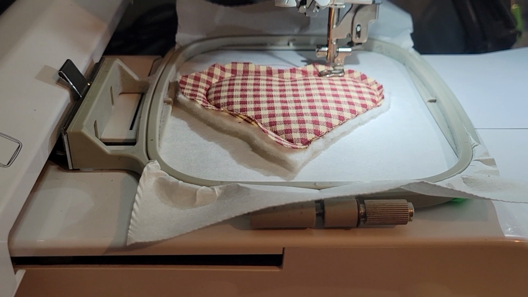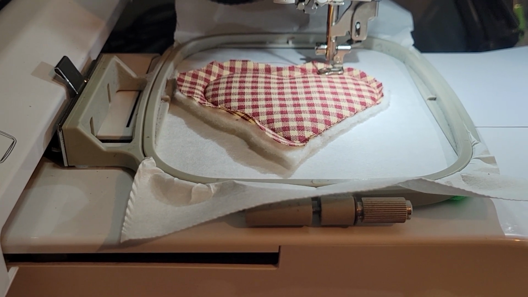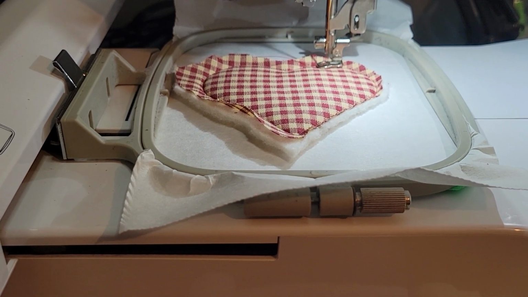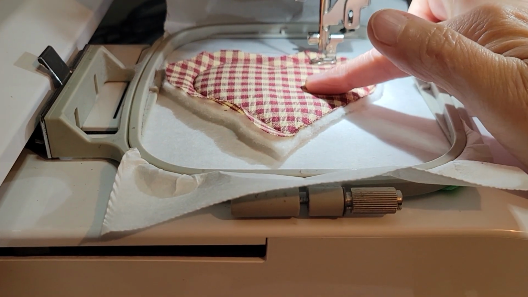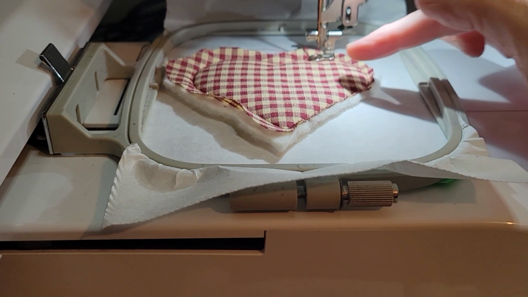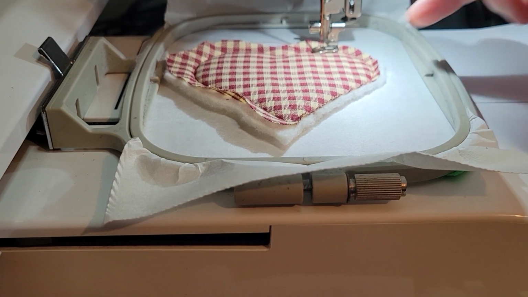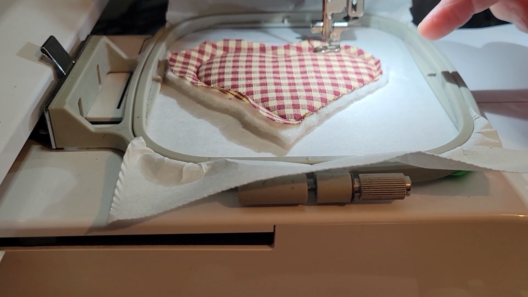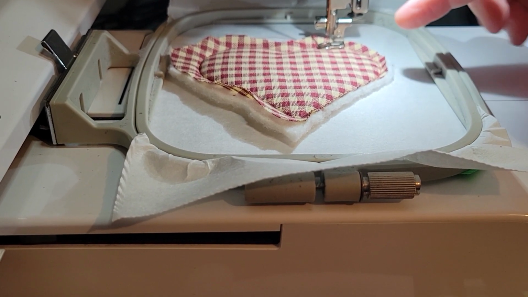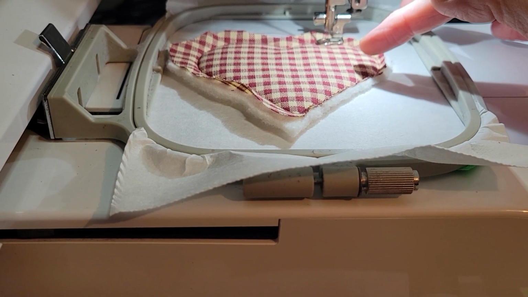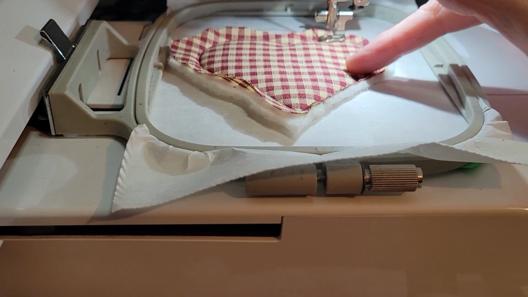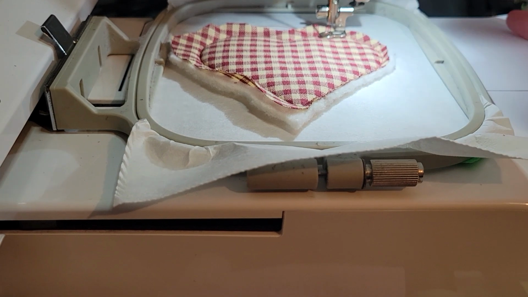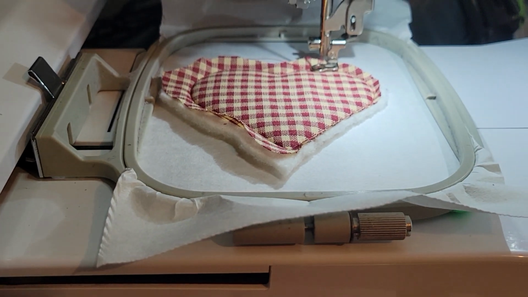Now, we haven't done our stippling yet. So if you're one of those that prefers the stippling just to be on the front and not the back, then all you need to do is run, let's see, you would have run basically all your stitches, your stippling and all that before taping the fabric to the back.